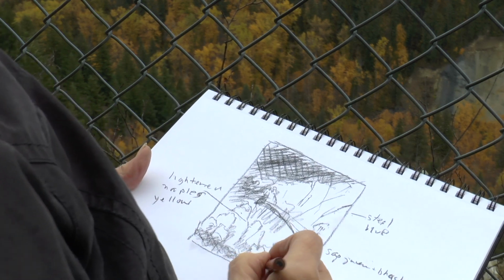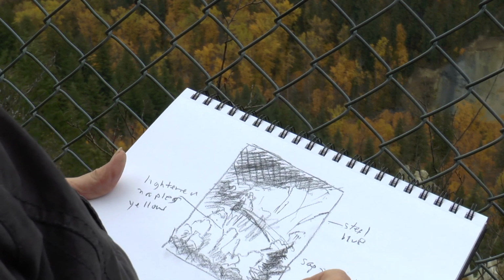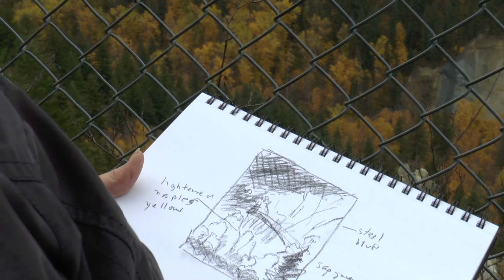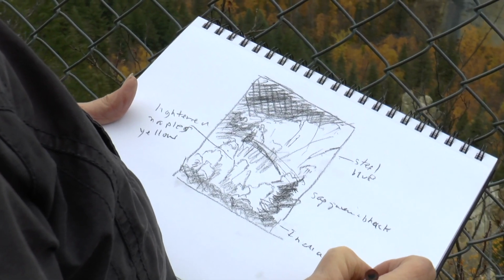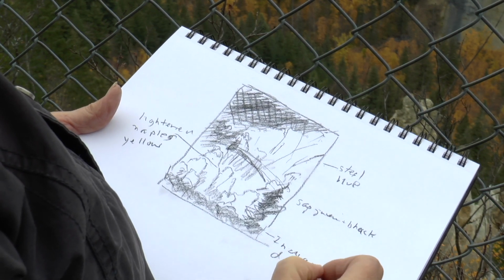And then our trees, this is Indian yellow. And it's darkened. We'll put that all in shade.